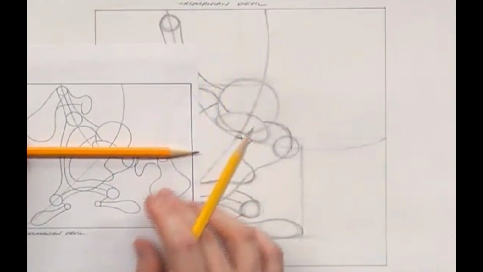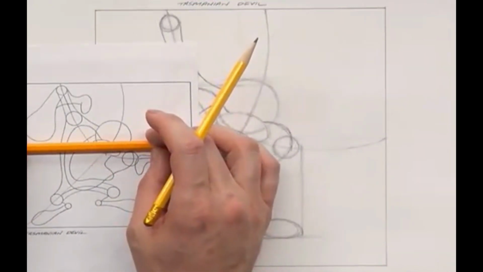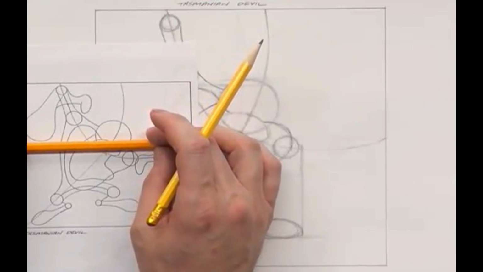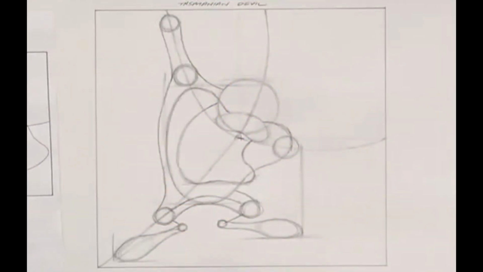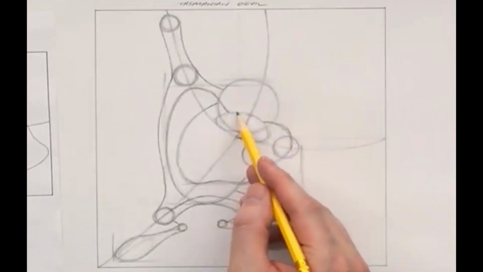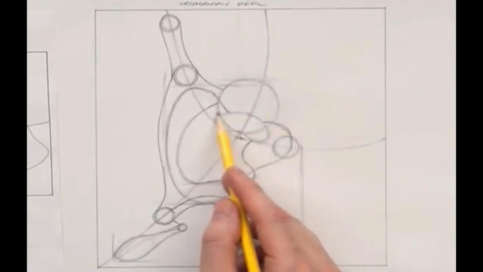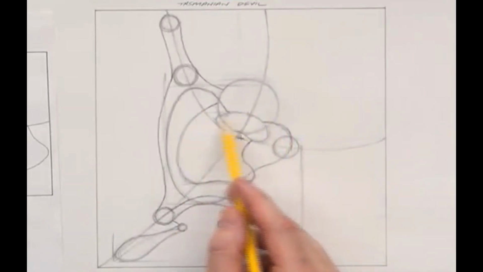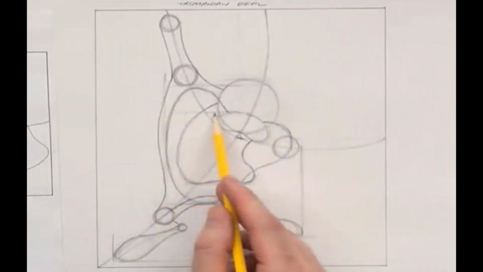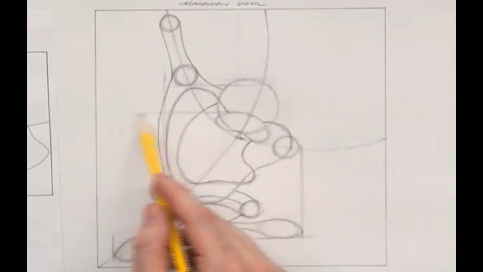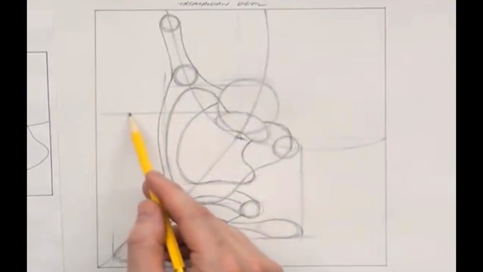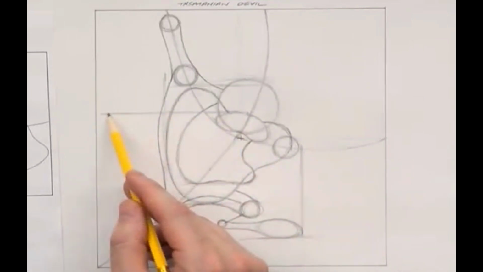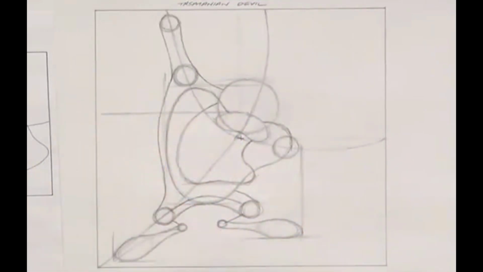If I put my pencil like this, straight across on the bottom of the hand, it lines up with the top edge of his snout. So if I take the top edge of my snout right here, and take that straight across to the left with a light sketch, this will tell me exactly how far down the hand should be, so I don't have to guess.